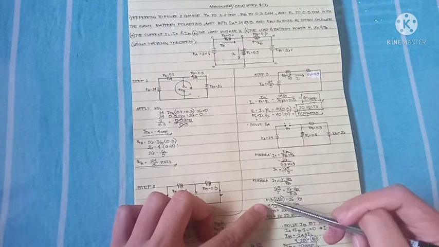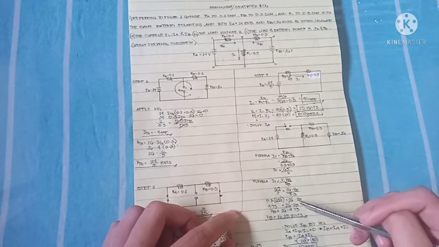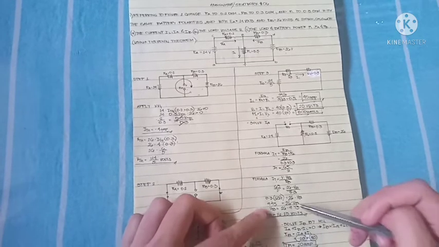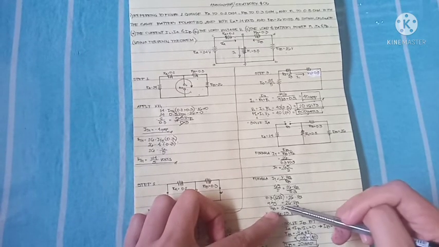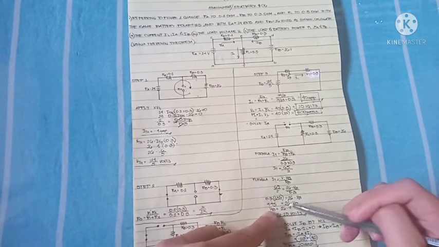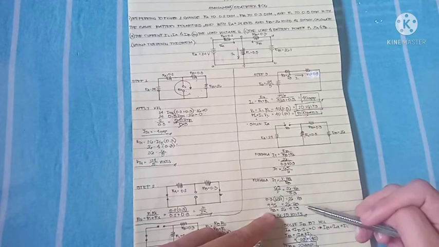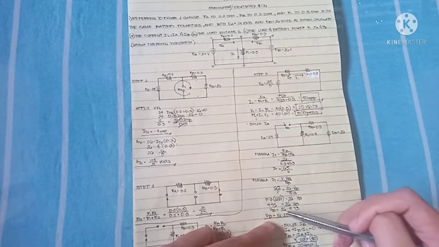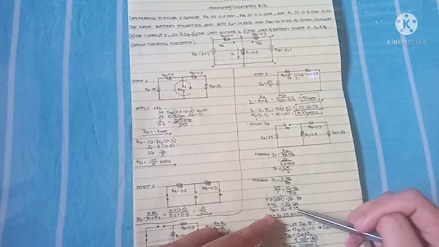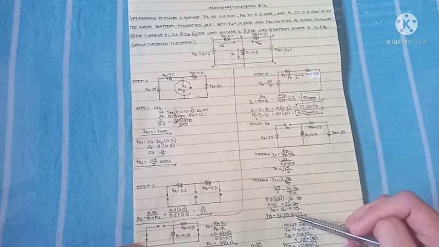Cross multiply: 0.3 times 65 over 2 is equal to 26 minus VB. Then 9.75 is equal to 26 minus VB. Transpose VB to the other side, and 9.75 to the other side. We have the equation VB is equal to 26 minus 9.75. So VB is equal to 16.25 volts.